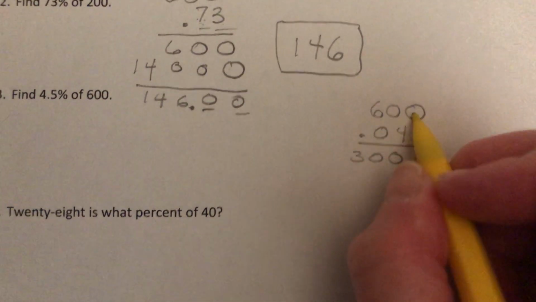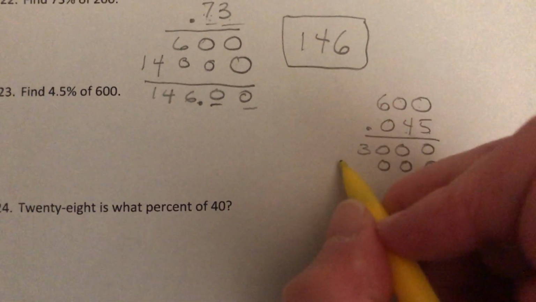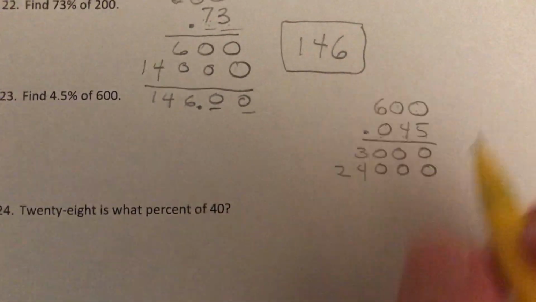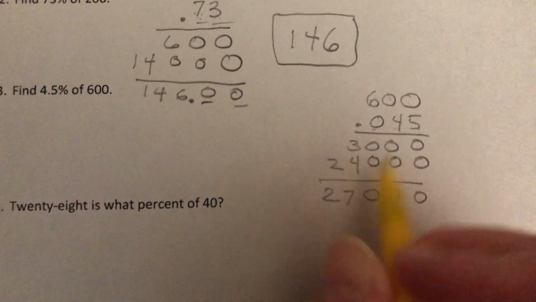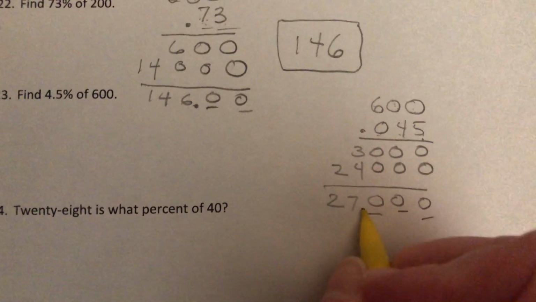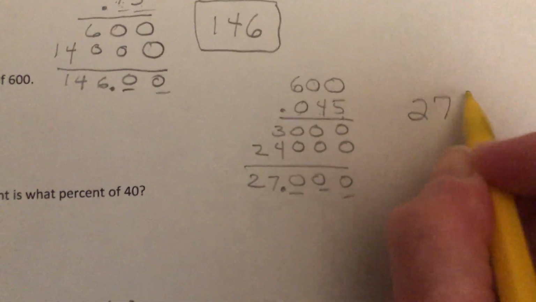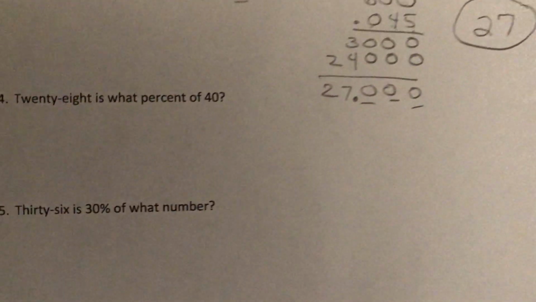Move into the tens column. 0 times 4, 0 times 4, 6 times 4 is 24. I don't need to do this one because it's all going to be 0. So 0, 0, 0, 7, 2. I have 3 numbers after the decimal point, so I should have 3 numbers after my decimal point. So basically it's 27. I don't have to write 27.000. It's the same as 27.